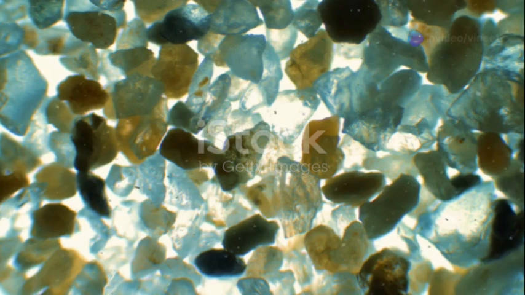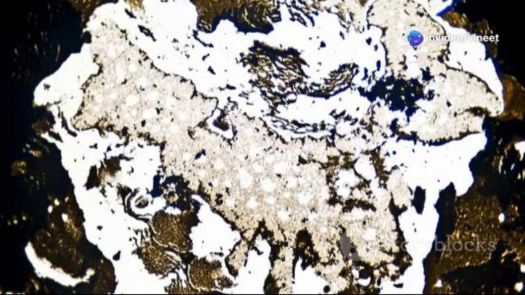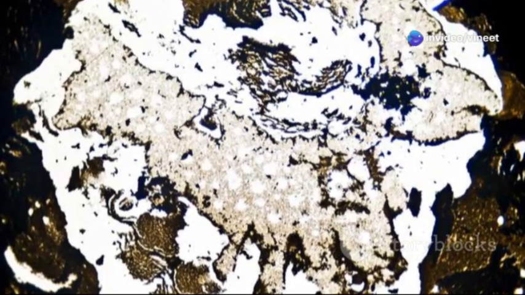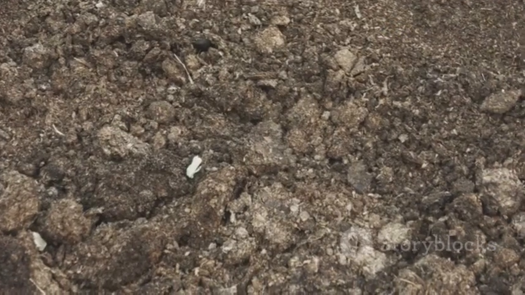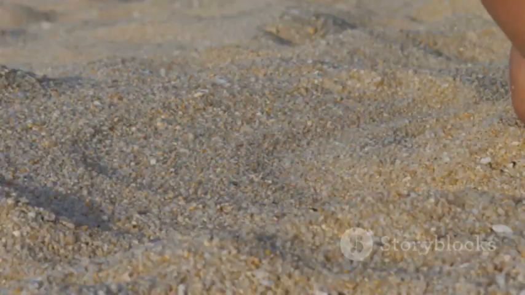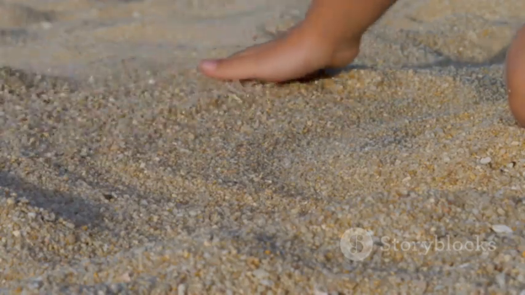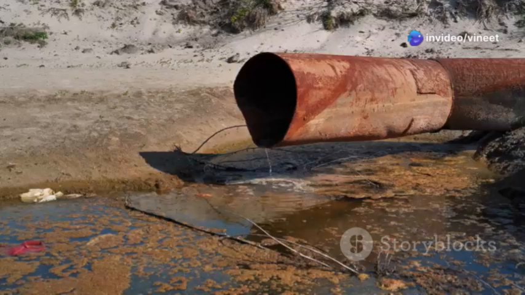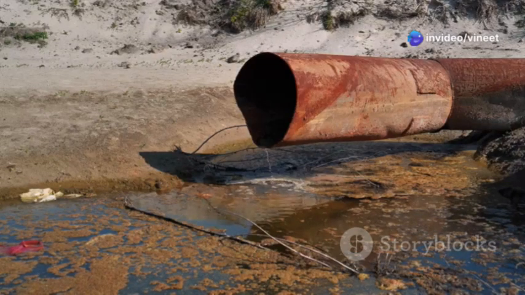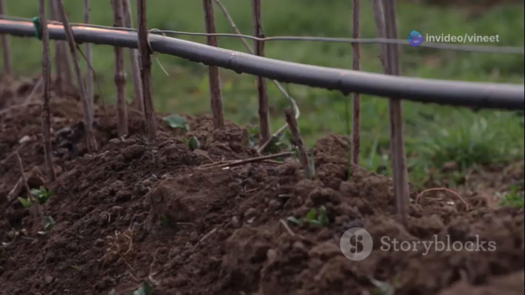Now let's dive back into the fine fractions, sand, silt, and clay, and really understand what makes each of them unique and how they contribute to the overall personality of your soil. Sand, remember, is the largest of the three, like tiny rock fragments. It feels gritty between your fingers and doesn't stick together well. Sandy soils drain quickly, which is good for aeration, but can be a challenge in terms of water and nutrient retention.